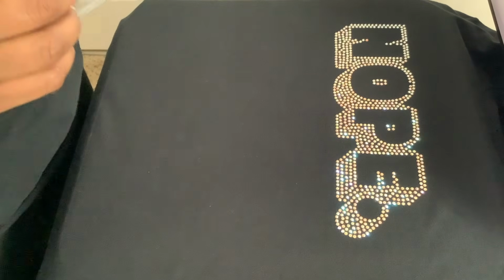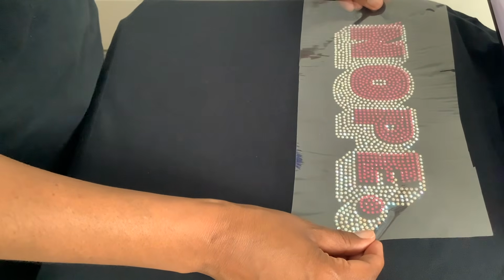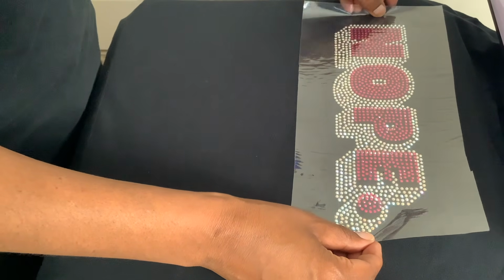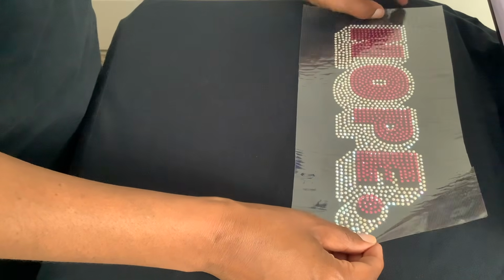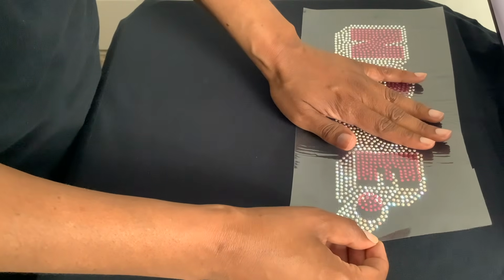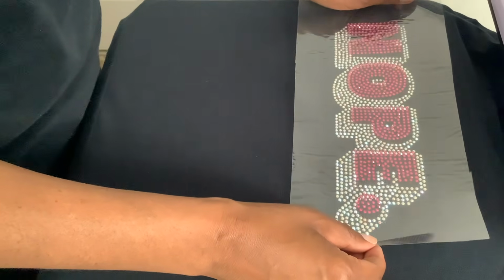Next, I am going to place the second layer inside of the first layer. And when I am placing it, I want to make sure that I do not overlap any of the rhinestones that are already on the shirt. And so I'm just going to place it inside.